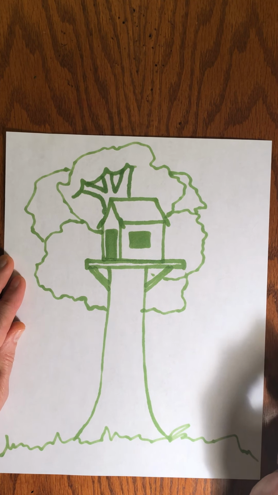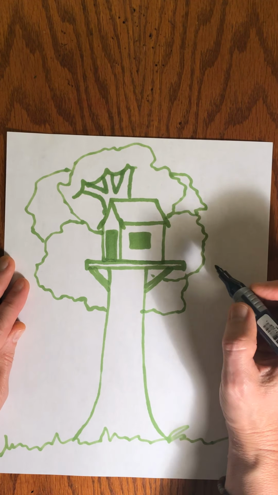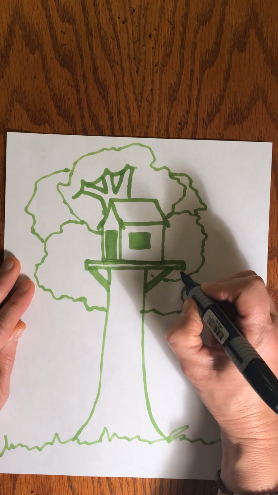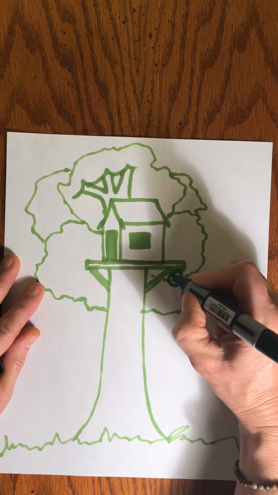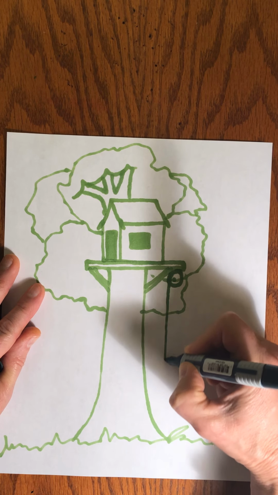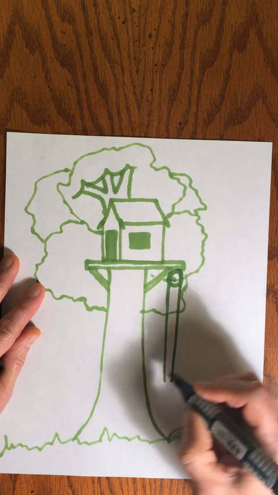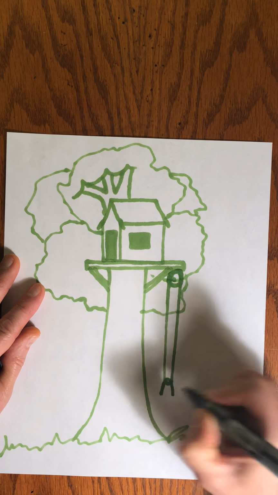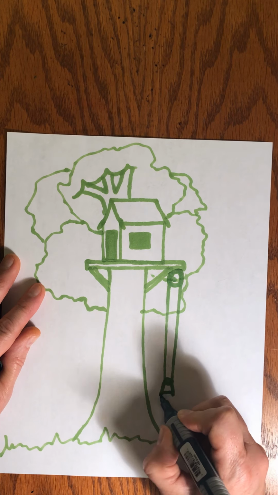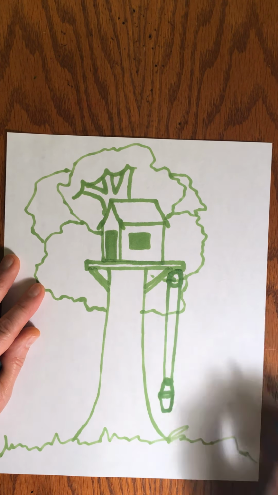Okay, so what else can I add to my tree house? I might want to add like a bucket coming down. So I'm going to do sort of a little pulley shape. And then I have a rope coming down, because you know, if your friend was down on the ground and you wanted them to put something in the bucket that you could send up, you might have a little bucket that you want to send up.